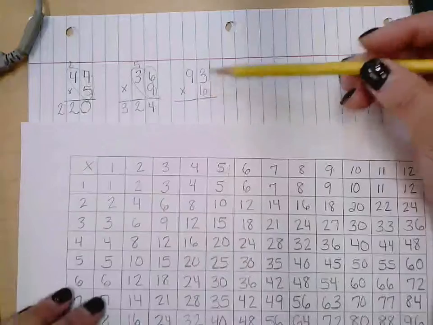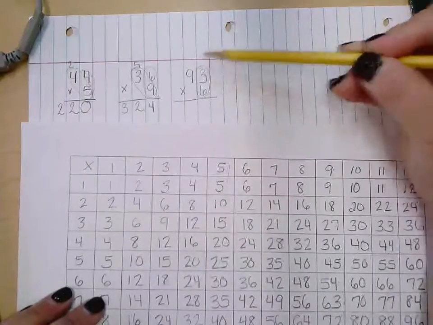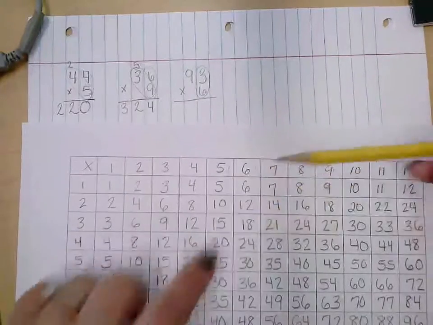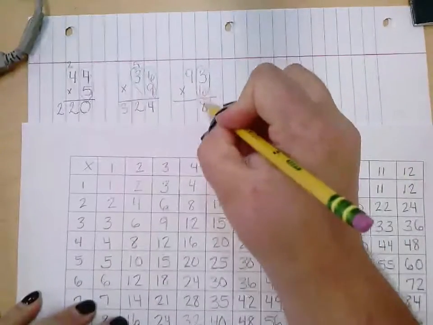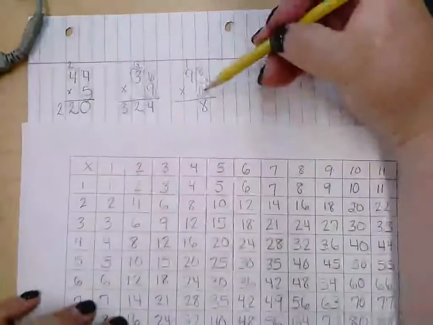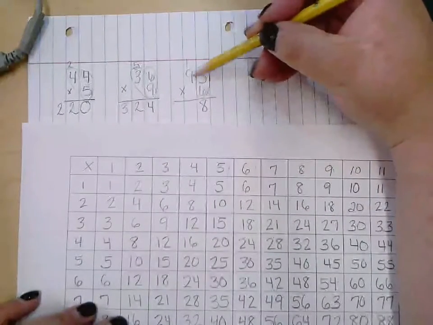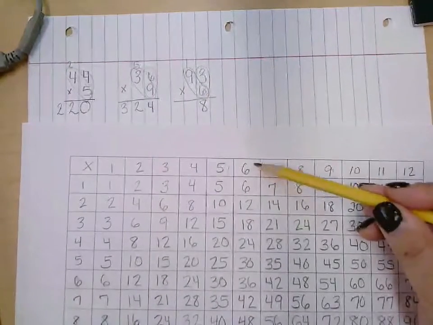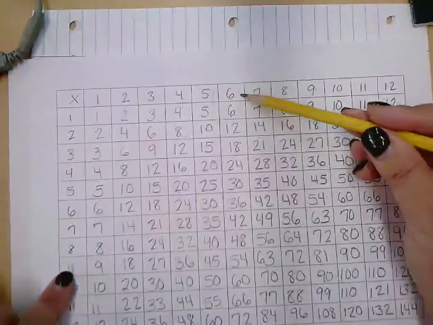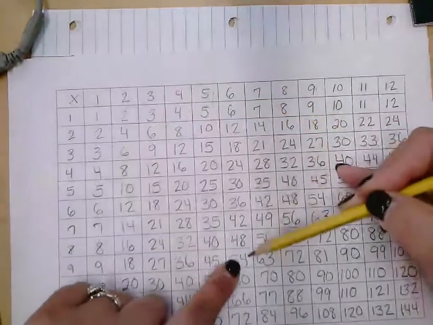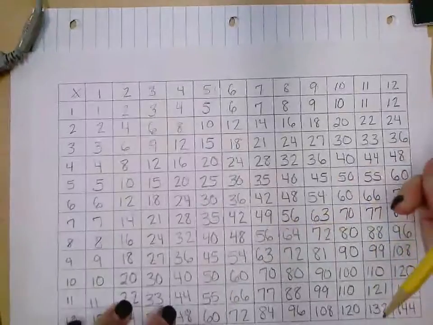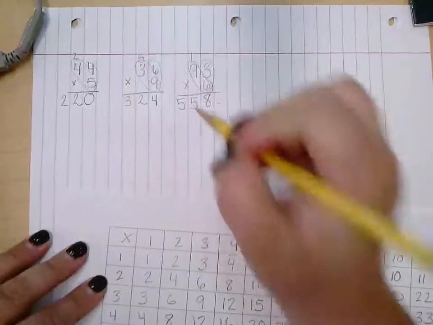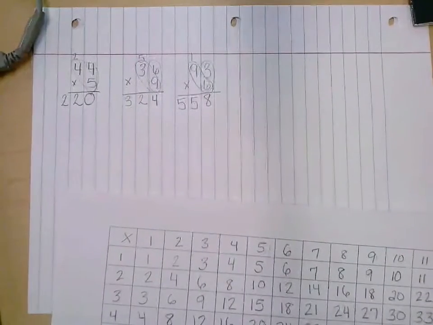We're going to follow our steps: the ones place gets multiplied first. So we have 6 times 3. 6 times 3, where they meet, is 18. We're going to put our 8, carry our 1. The next thing is we have to multiply our bottom digit by the tens place. 6 times 9 is 54. 54 plus 1 is 55. And my final answer is 558.